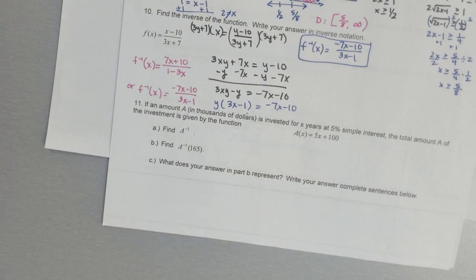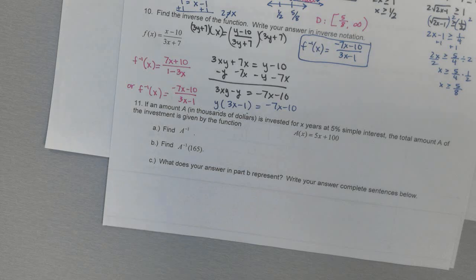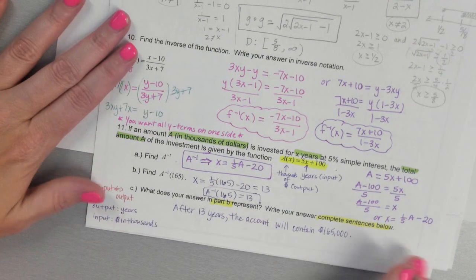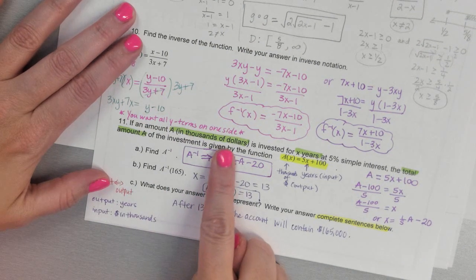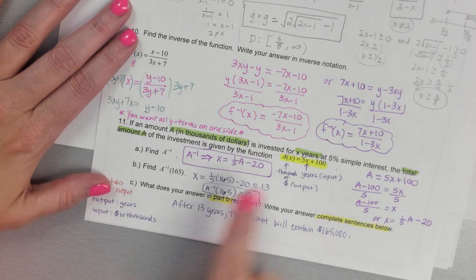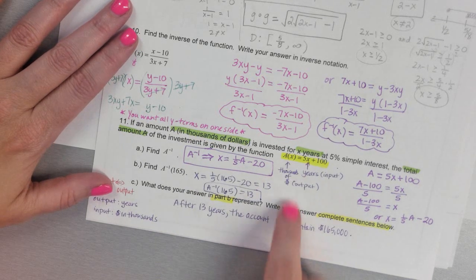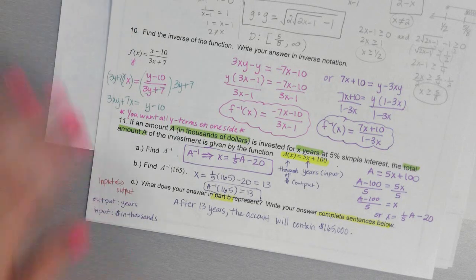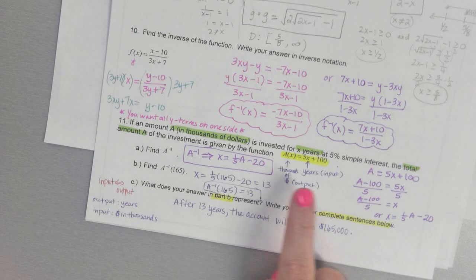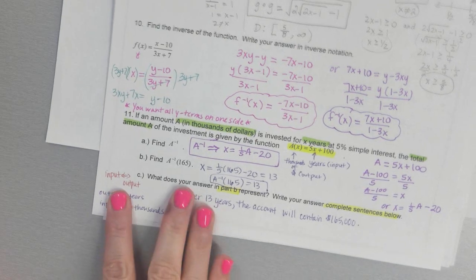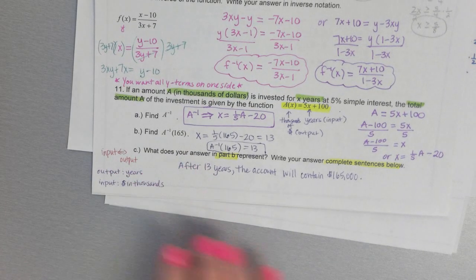All right, and then the last one is also the no calculator. So everything on the back page will be on the no calculator. This is one where A is measured in thousands of dollars, okay, for X years, and you are given a function. When you are finding the inverse, remember that your input and your output are going to switch.